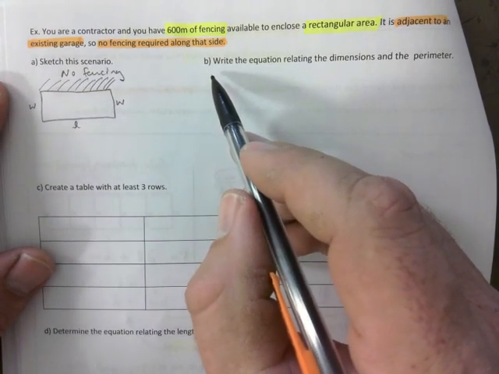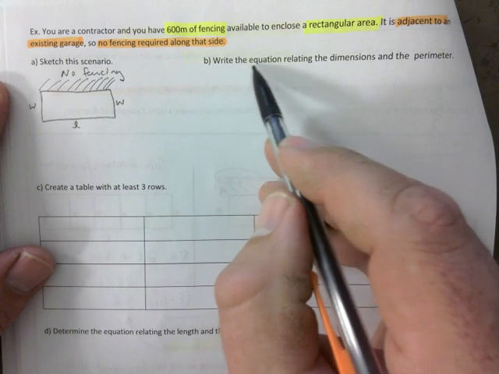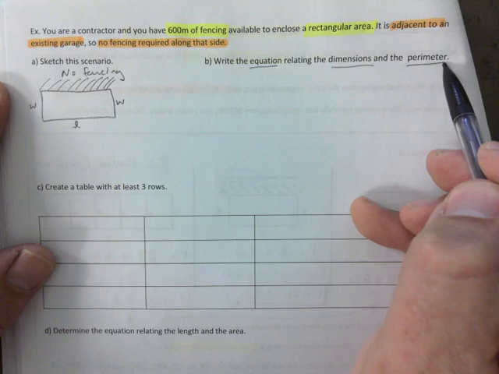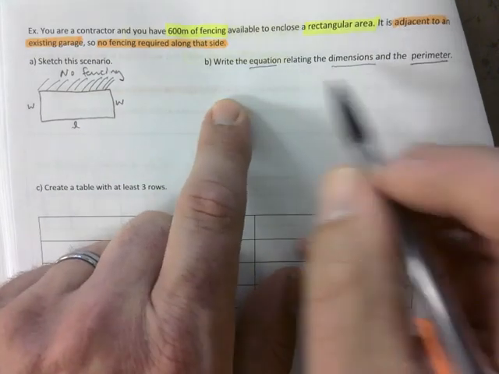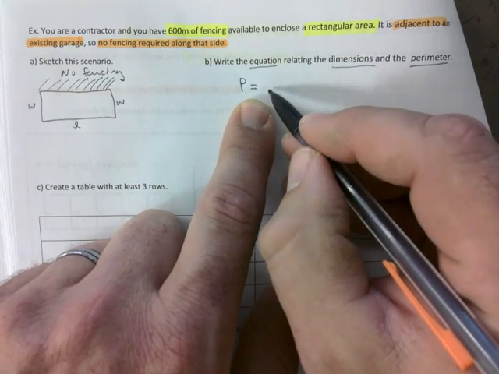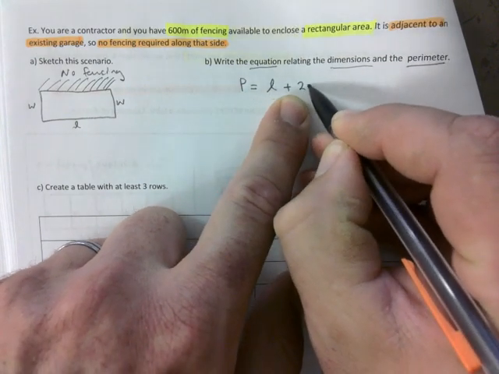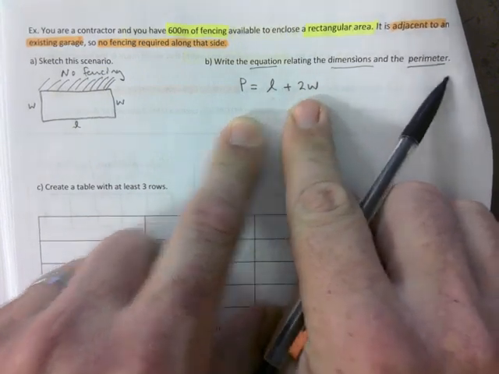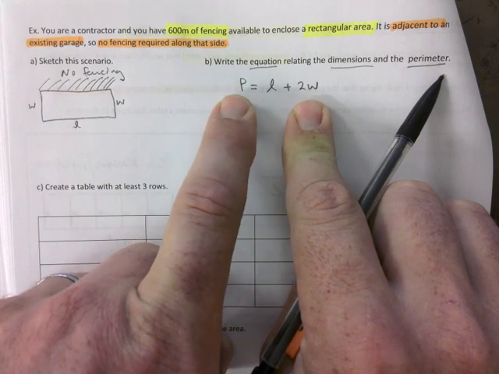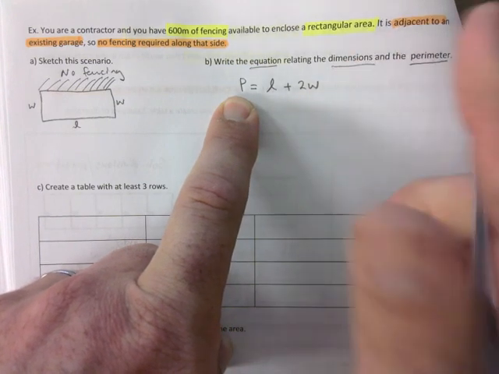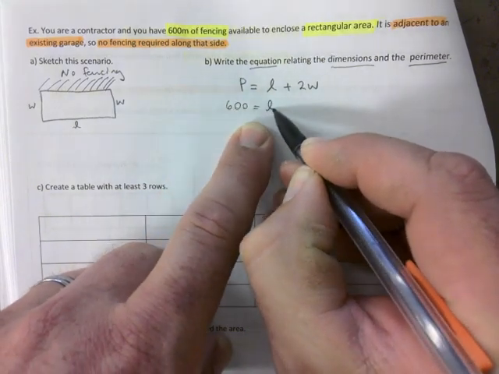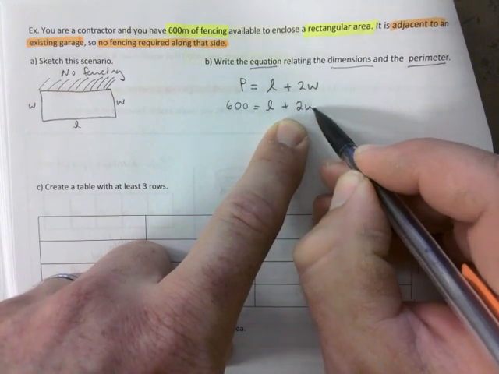So I'm basically walking you through my steps, guys. B, write the equation relating the dimensions and the perimeter. That's a fancy way of saying, let's do this. Perimeter would be length plus 2 widths. I got that from my diagram, my interpretation of the question. That gave me this. The perimeter is fencing, how much you have. So you substitute that. 600 is equal to length plus 2 widths.